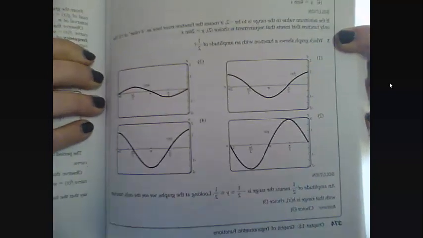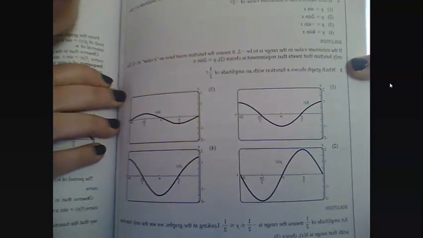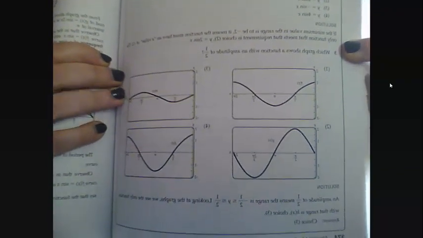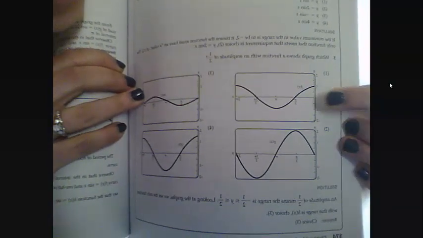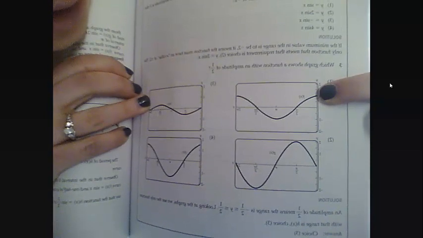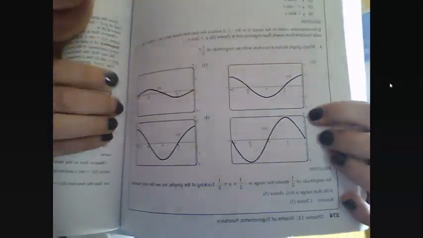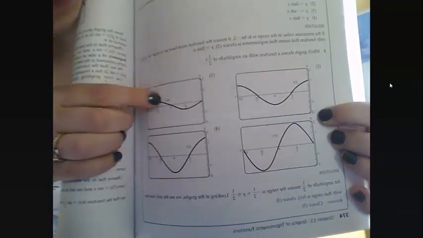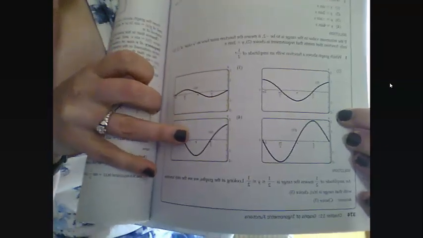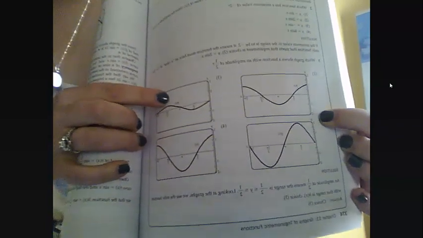Let's go down here to number 3. Okay. Which graph shows a function with an amplitude of 1/2? So this is just taking a look at the pictures. So the amplitude is how tall it goes. So you can see that this one goes all the way up to 1, so that's not it. This one goes all the way up to 2, so that's not it. This one over here, it looks like it reaches its maximum and minimum of 1/2, so that looks like that could be the answer, because that one looks like it reaches a maximum of 1.5. So this is our answer, choice 3.